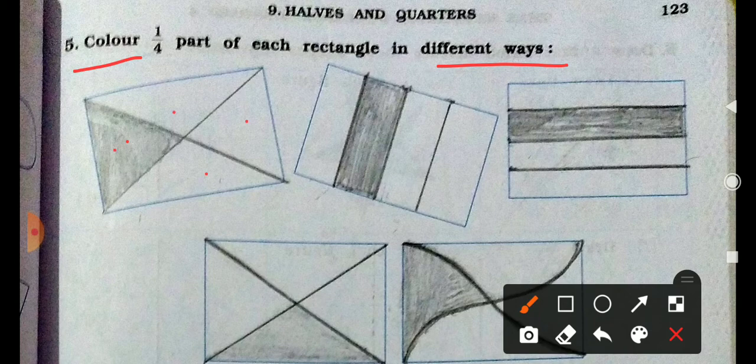So 4 part दिए गए हैं, उसमें से एक part में मैंने shading किया है. Here is also given the 4 parts, so I shade here between. Here is also given the 4 parts, I shade here. Or here is also given the 4 parts, so I shade here. So these are the different way.